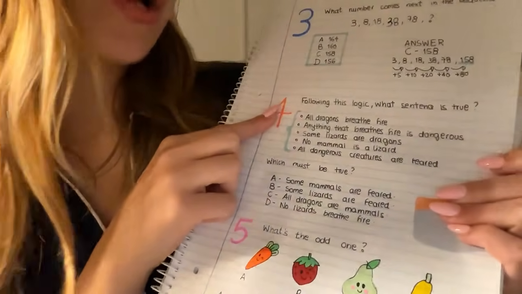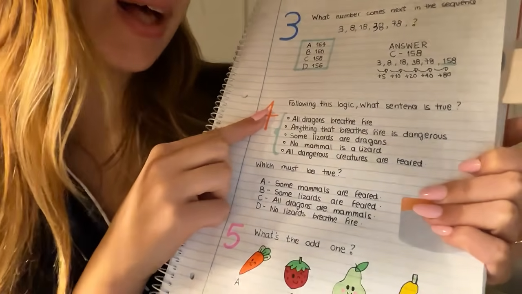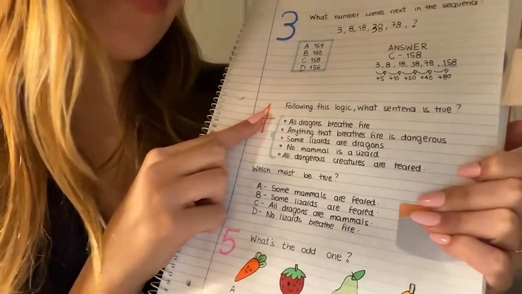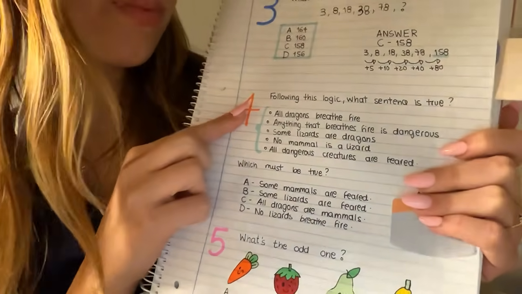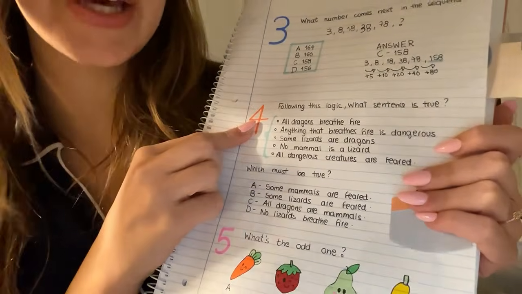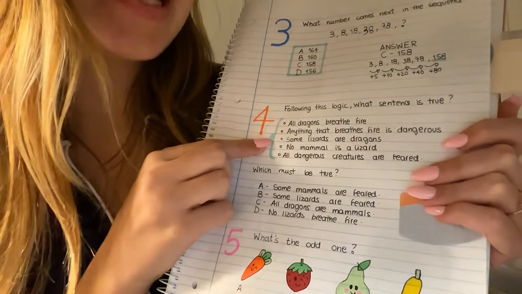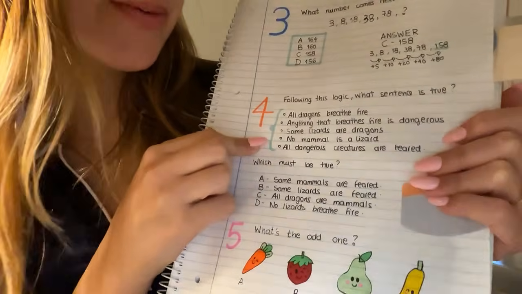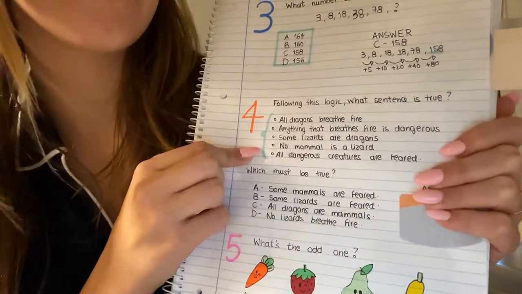So we know that all dragons breathe fire, okay? We also know that anything that breathes fire is dangerous. We know as well that some lizards are dragons. We know that no mammal is a lizard, and we know that all dangerous creatures are feared.